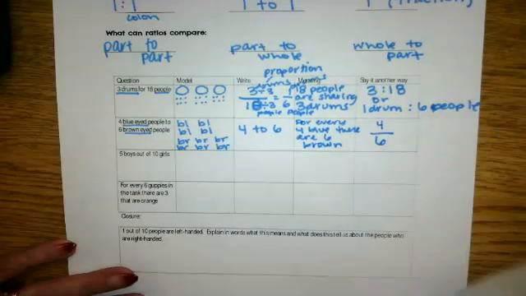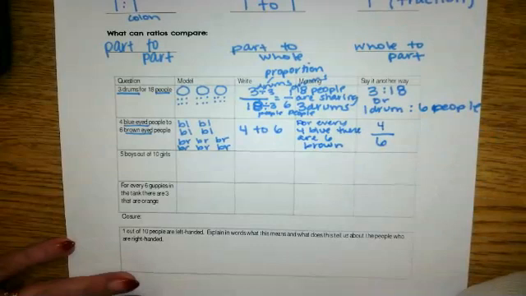Now, could I write a proportion here? You can pause the video and think about a proportion that you could write.